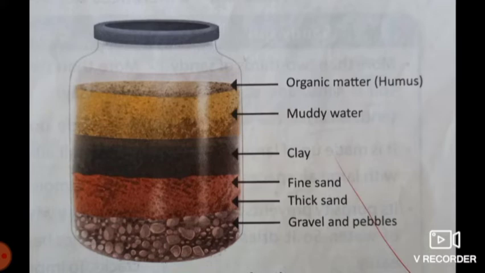They are mixed in different proportions. The clay particle will be less than 0.002 millimeter, the silt particle will be 0.002 to 0.05, and sand will be 0.05 to 2.